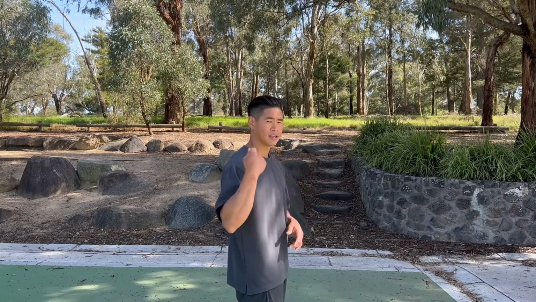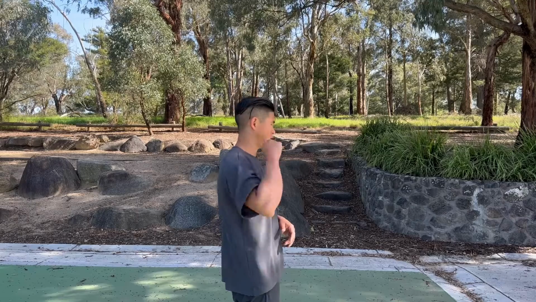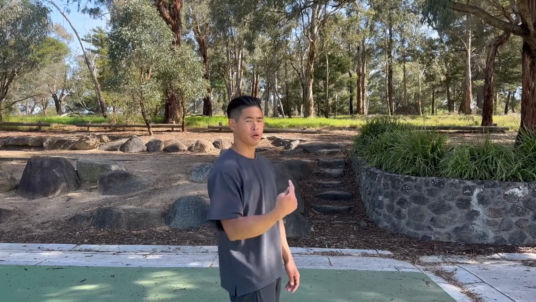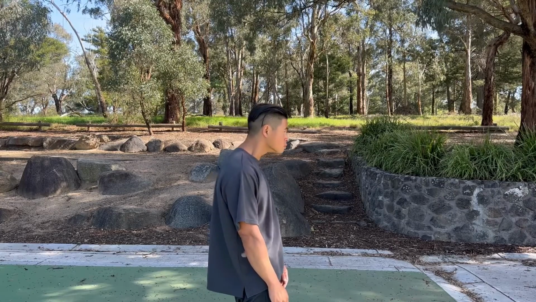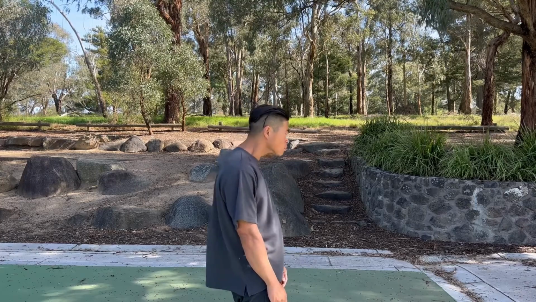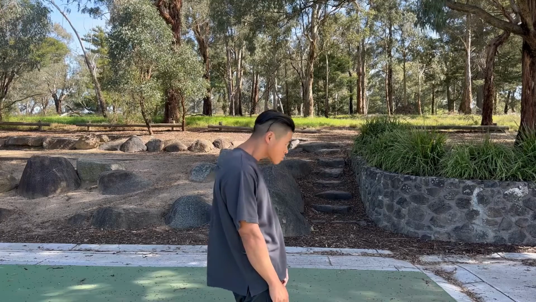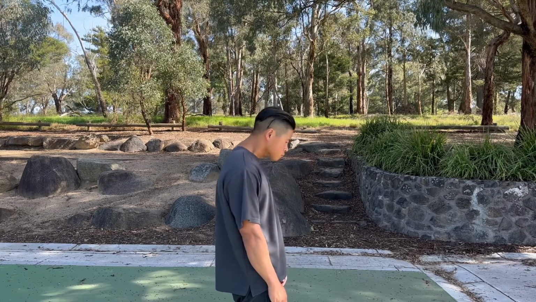So there's the sagittal circle. If you imagine from the base of my skull, I'm going to now trace it in a circular motion in the sagittal plane. So here. And the other direction.